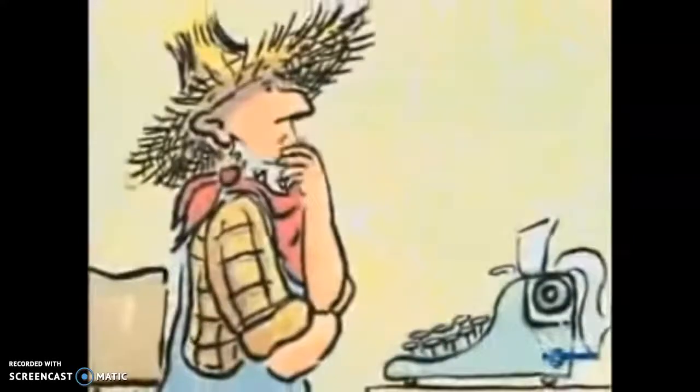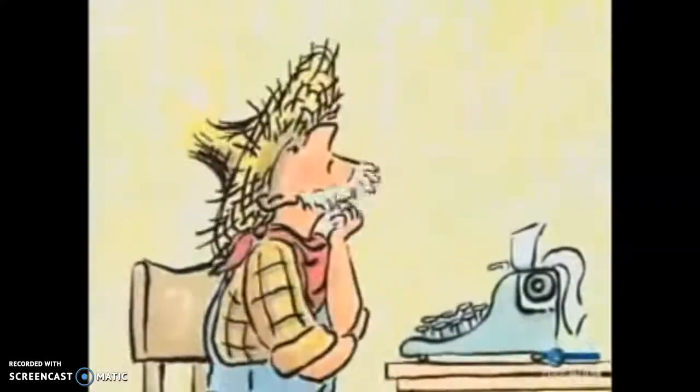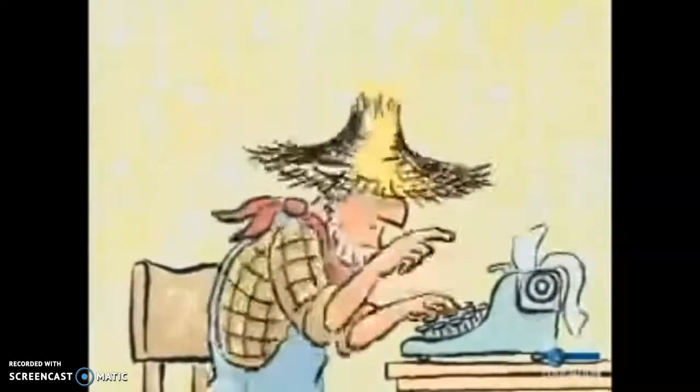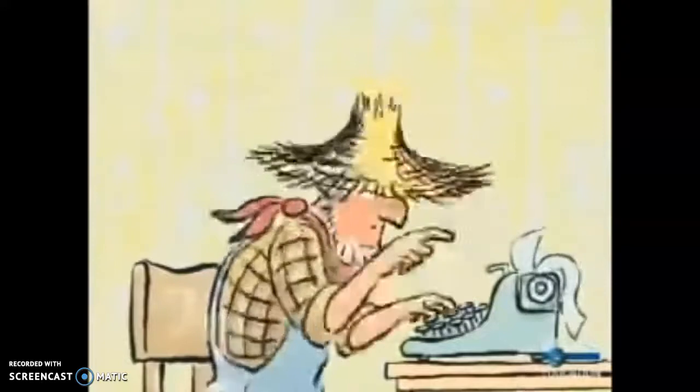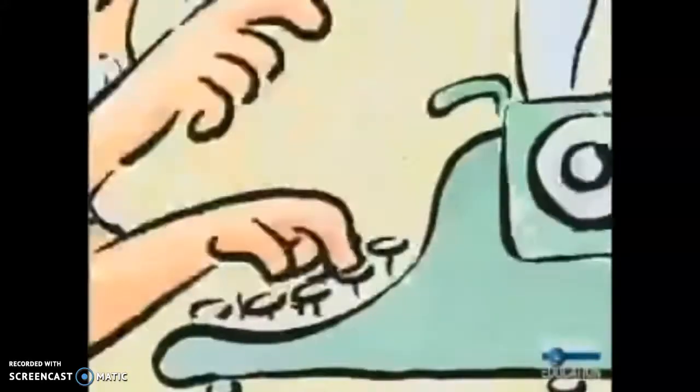Farmer Brown got out his own typewriter. Dear cows and hens, there will be no electric blankets. You are cows and hens. I demand milk and eggs. Sincerely, Farmer Brown.